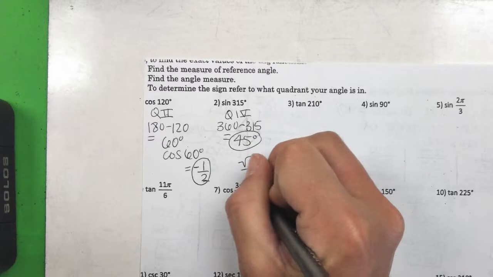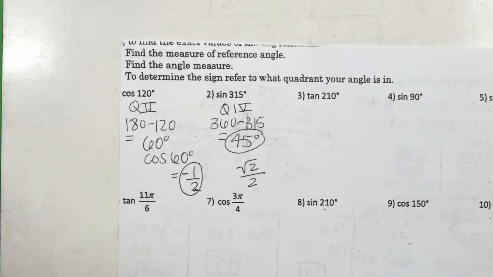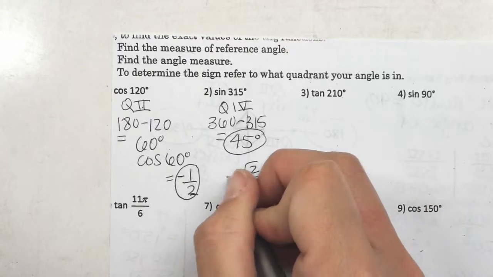Only thing is, we just got to check the sign now. And what do we use to check the sign? Whatever quadrant it's in, right? This is in quadrant what? 4. So what's positive in quadrant 4? Good. So this needs to be positive.